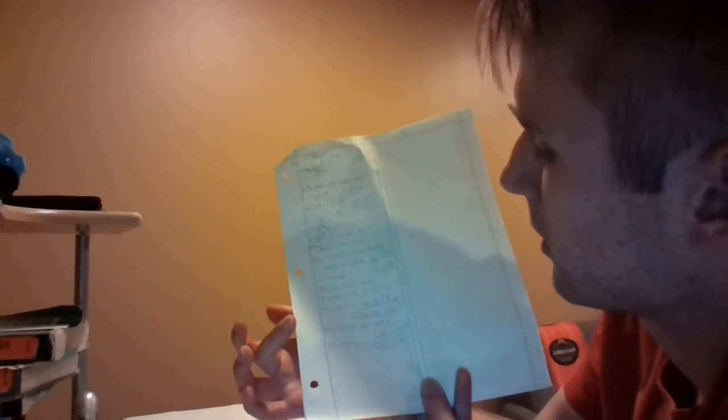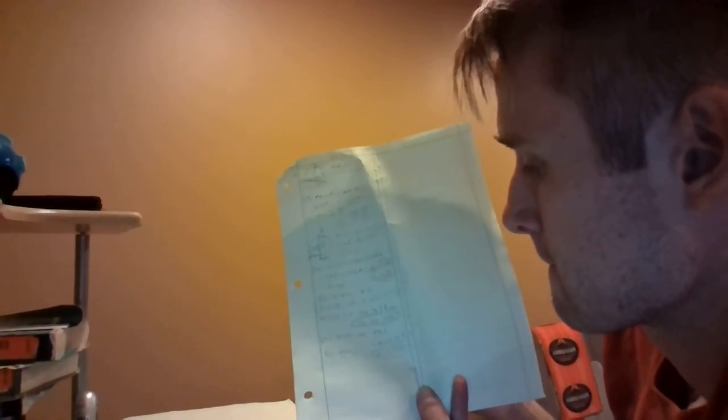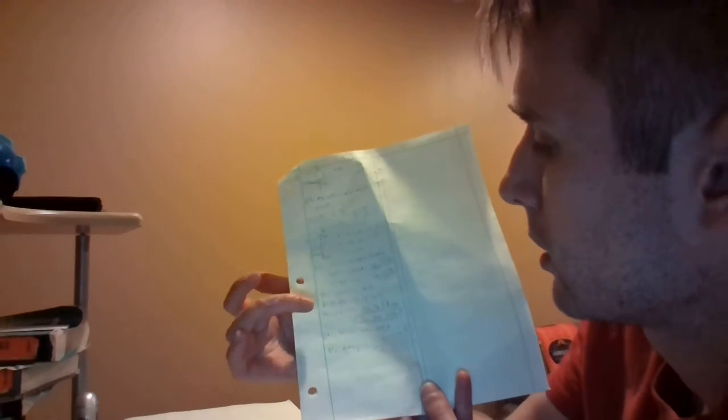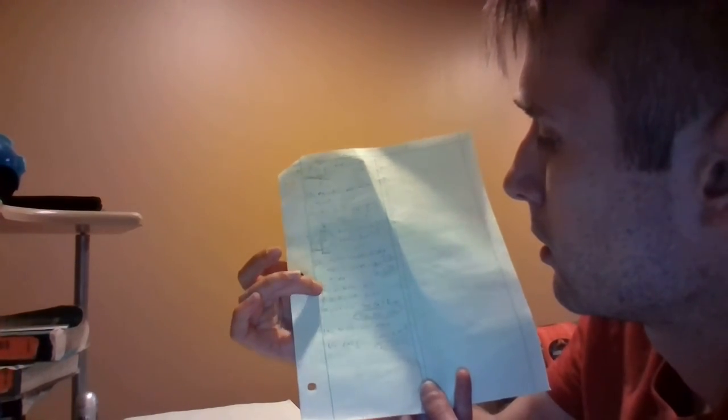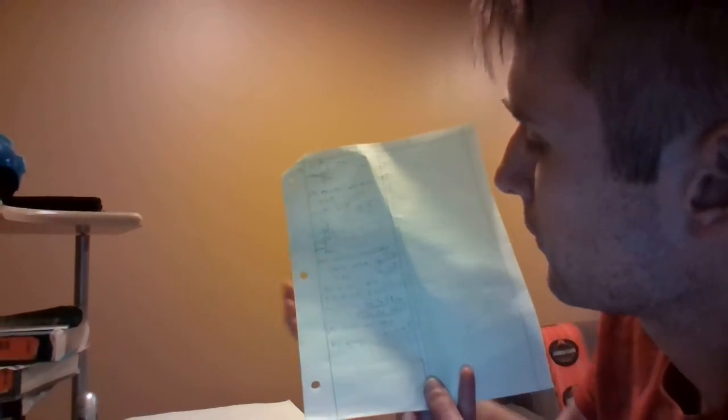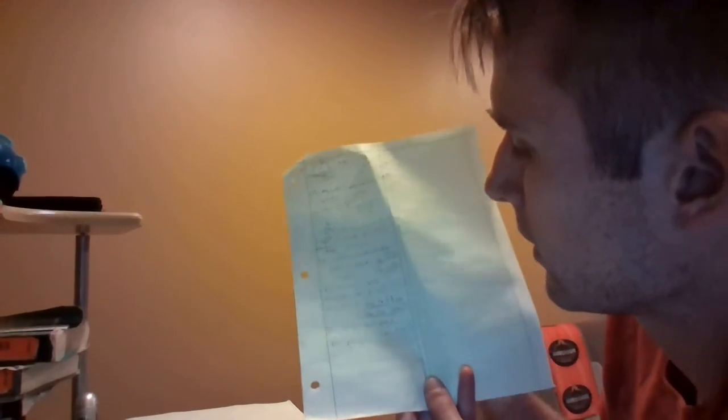So then we're able to find the force of friction, knowing that N is equal to 5 after summing the forces in the y direction. N is equal to 5.